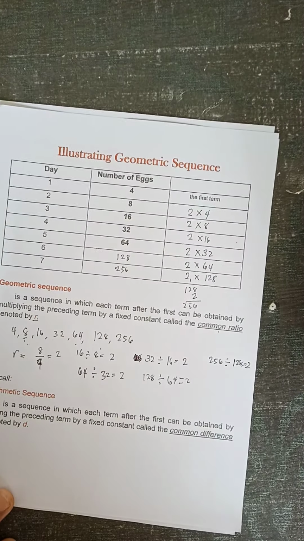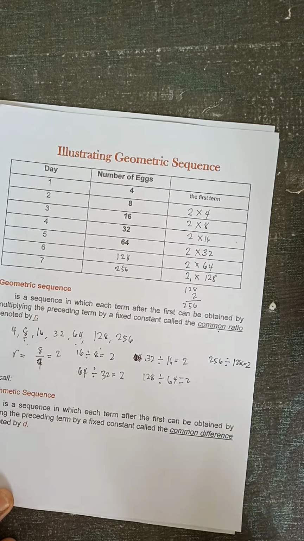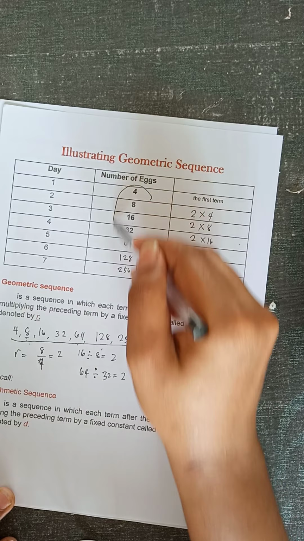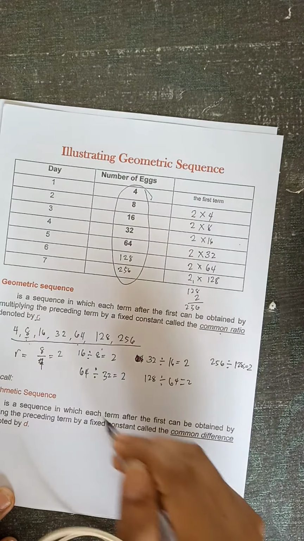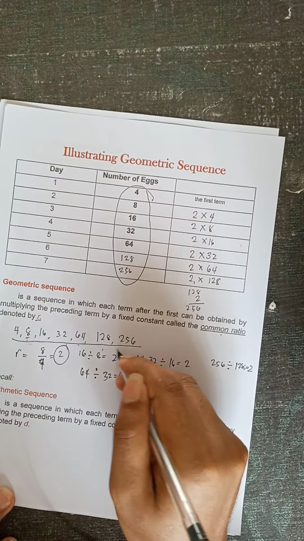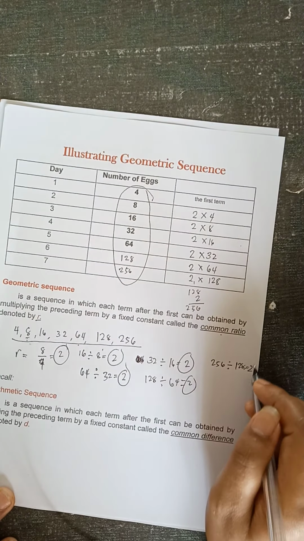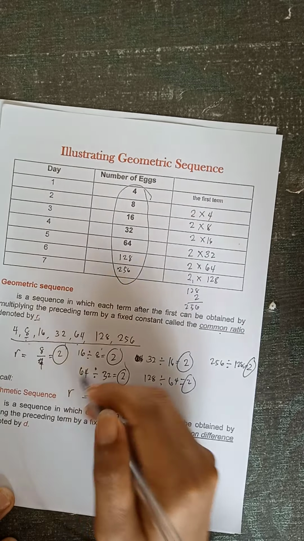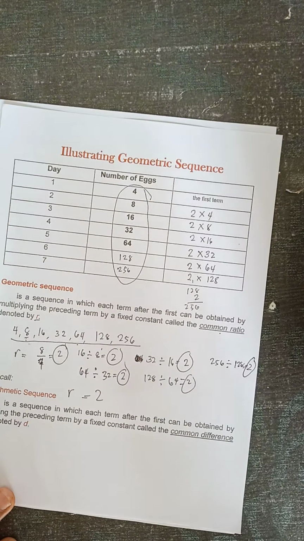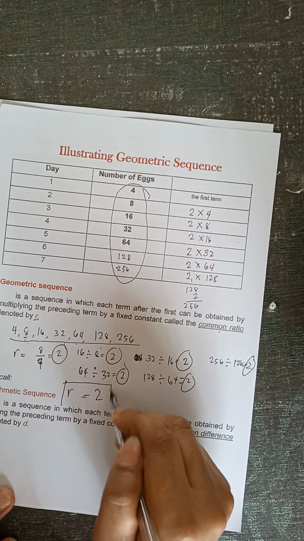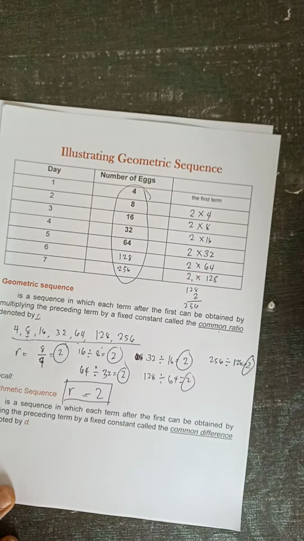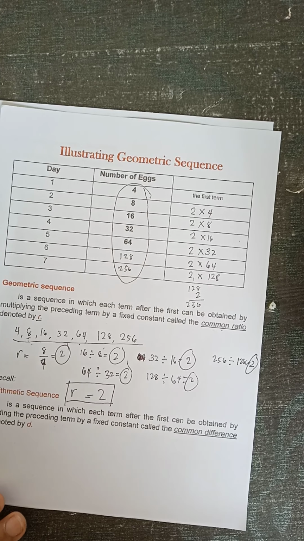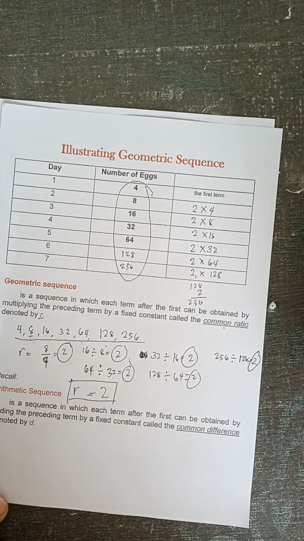So this means that the common ratio of our given sequence, which is the number of eggs, is equal to 2. This is our common ratio, or R. Now, recall the discussion we had about arithmetic sequence.